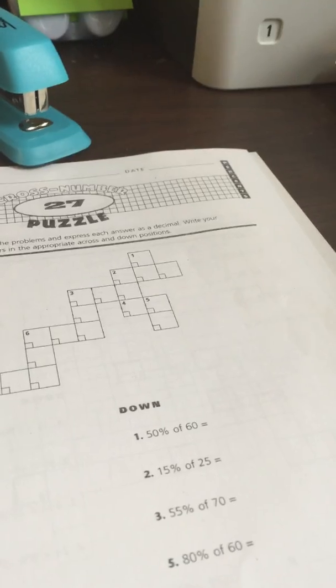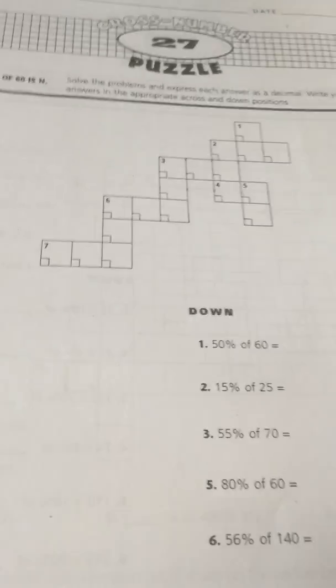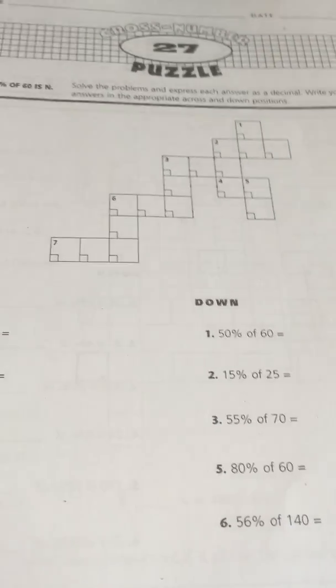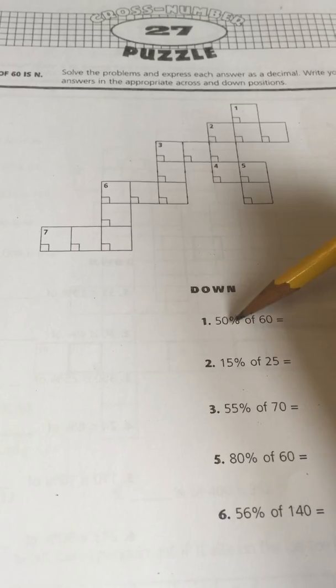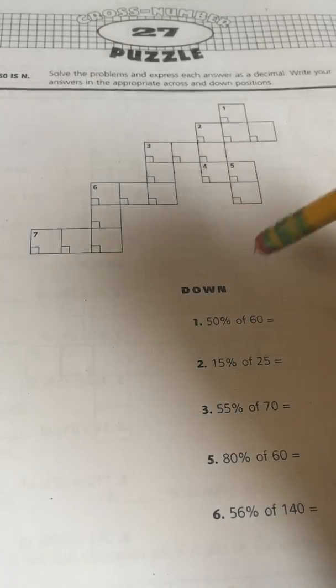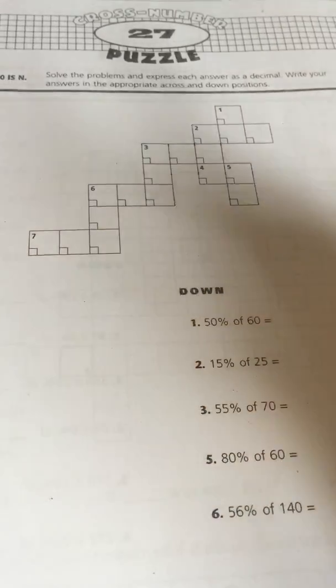skills. So on this first page, we use the skill of turning our percent into a decimal and then multiplying those two numbers together. So yesterday we learned the percent function on our calculator. We are not using that for this strategy, even though we are going to use our calculator to help us multiply our decimal and whole number.